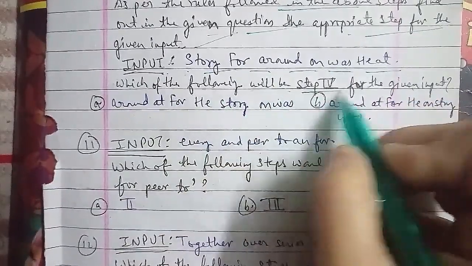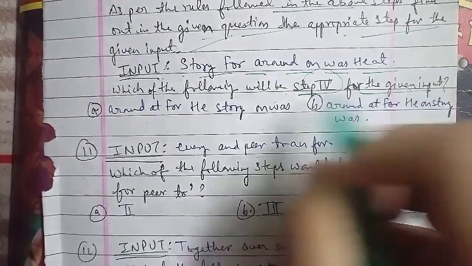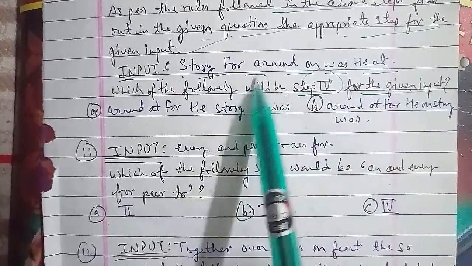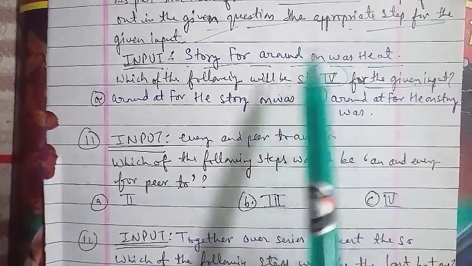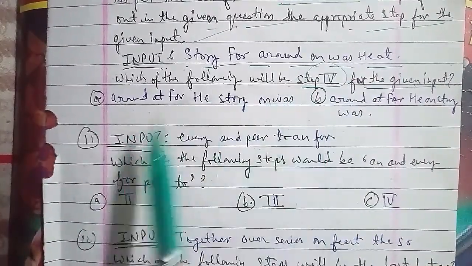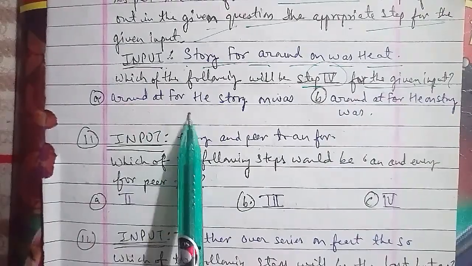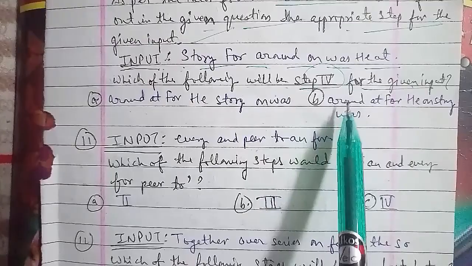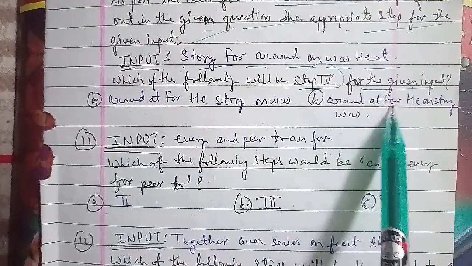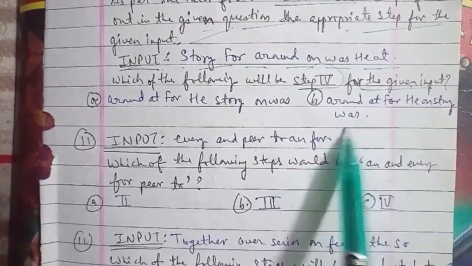That will be the right answer. Now moving on with the next one that we have here, the 11th question of this. The input they had given you is: every and pure, to and for. So basically they had given you every and pure, to and for. The question is which of the following steps would be: and every for pure to.